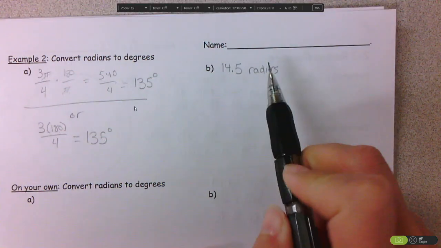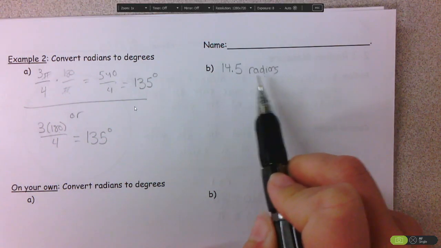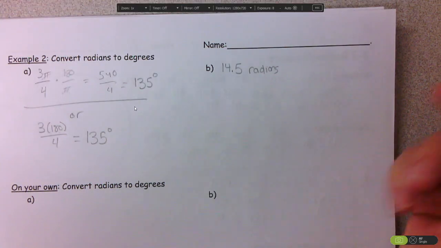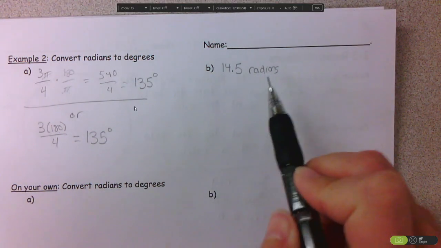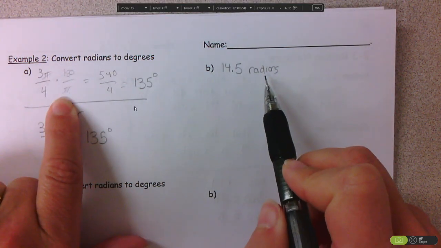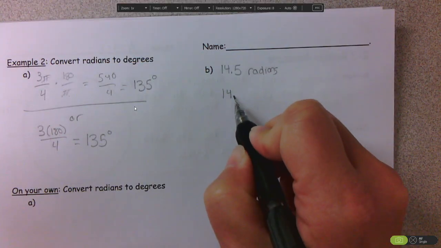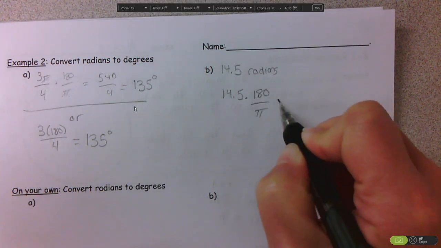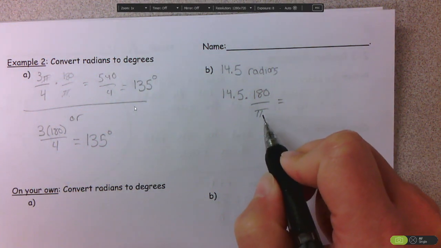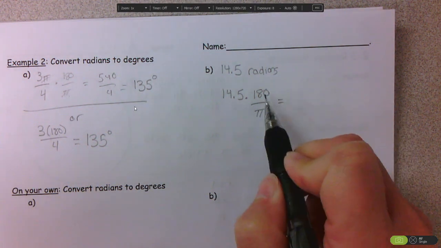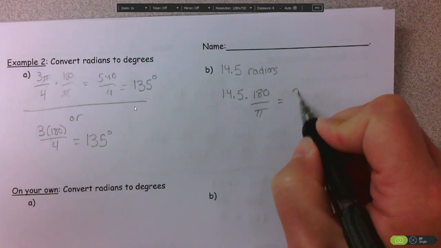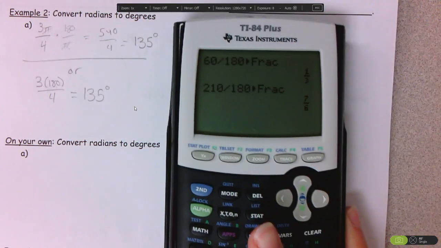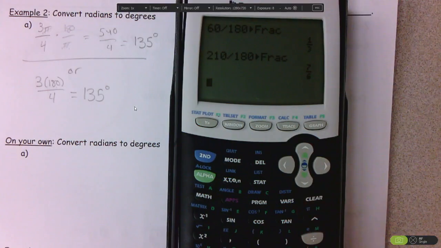Sometimes we'll see radians written like that, and you will always see the label radians after it if you don't see the pi, because otherwise we don't really know what it is. So this one we do have to do by 180 over pi. I take 14.5 times 180 divided by pi, but now we use the actual value of pi. 14.5 times 180 is 2,610 divided by pi.